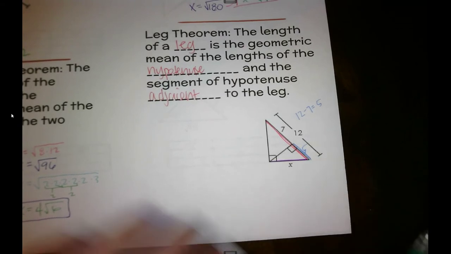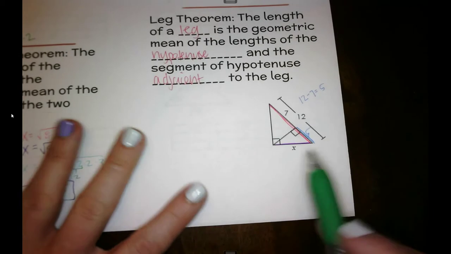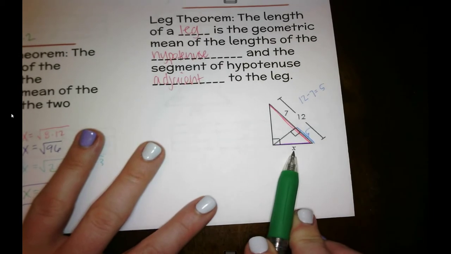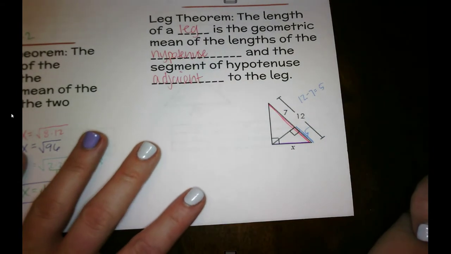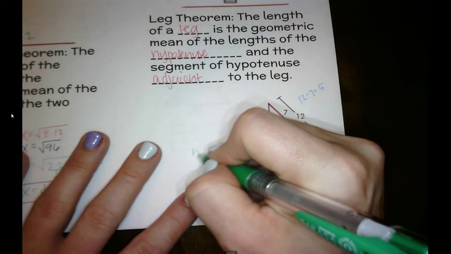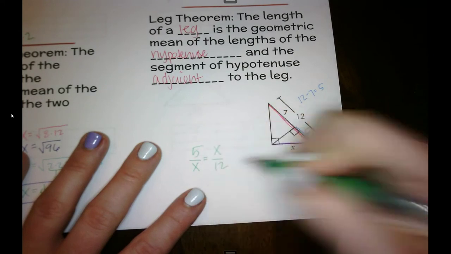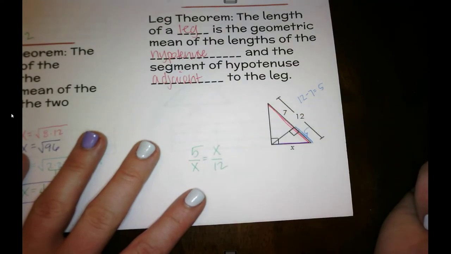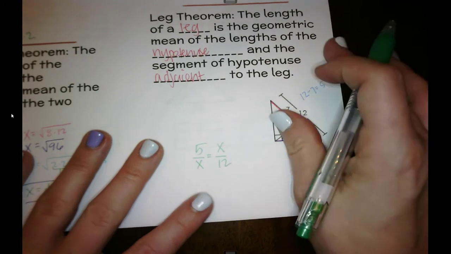So then here's another reason why you can set this up like this, because we're finding the leg: 5 over x equals x over 12. So we're doing the geometric mean between 5 and 12.